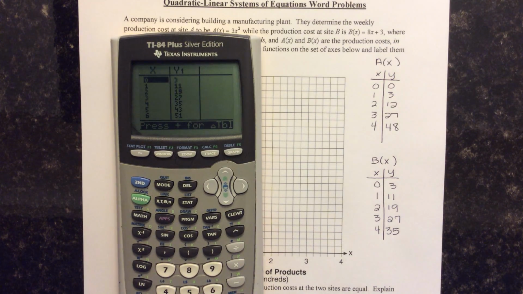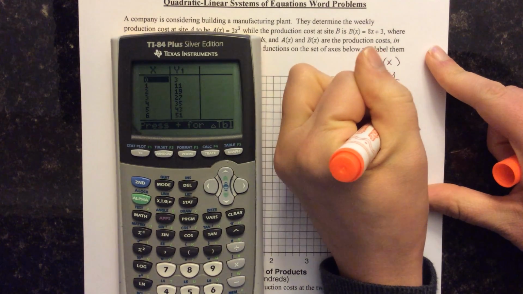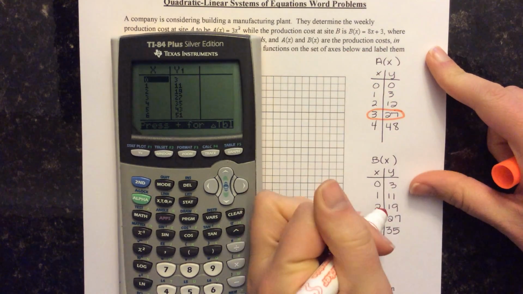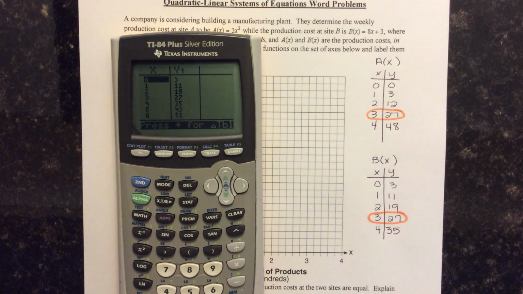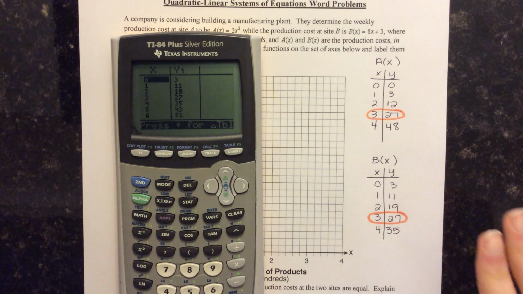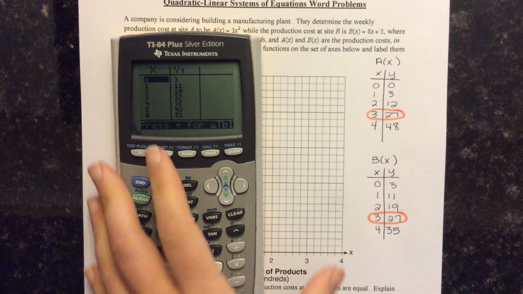So now I've got the points that I need to plot. What you should notice before you even plot these points is that for both tables, 3 is with 27. So they both have a common point. All right. And the question's going to ask you about that as we go on, but it's just nice to see it in the tables so that you know what to expect when you're graphing.